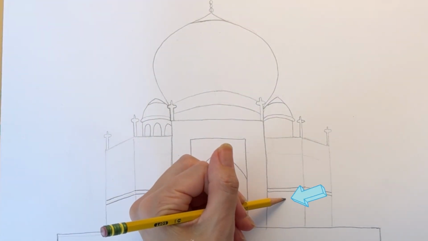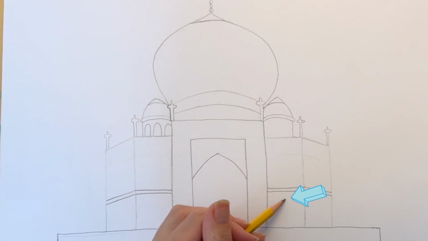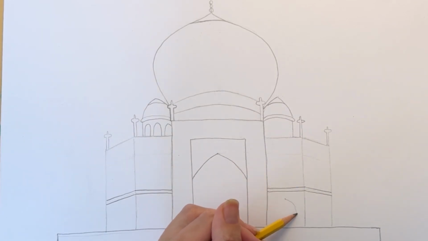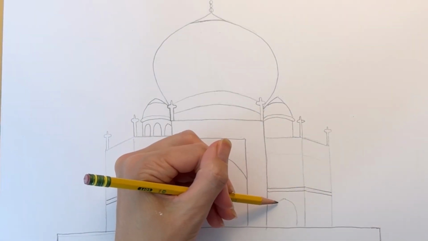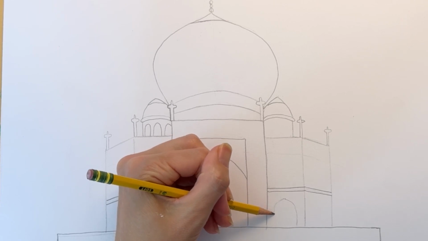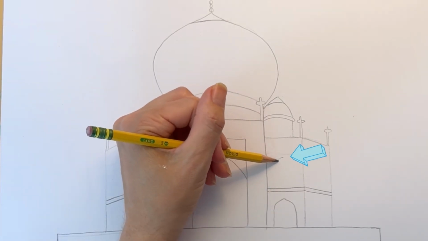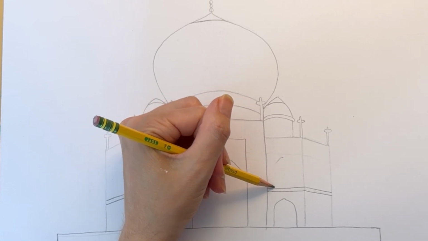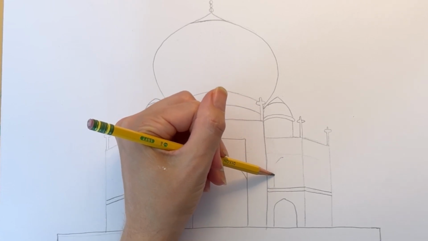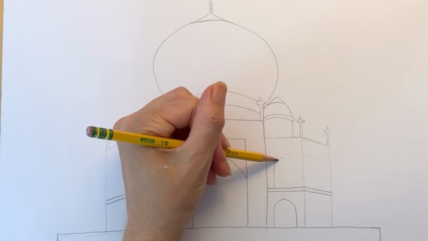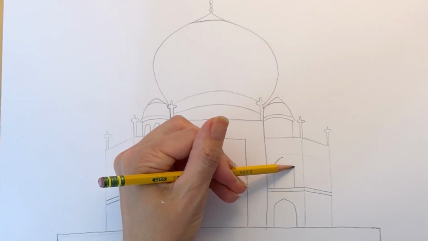I'm making a dot here to mark the top of an alcove, now adding a line that curves down to the base, and doing my best to make a mirror image of this on the other side. I'm doing the same thing on top, a dot where I want the top of the alcove to be, and then this line moves straight up from the bottom and then curves over to where the pencil mark is. Now doing the same thing on the other side.